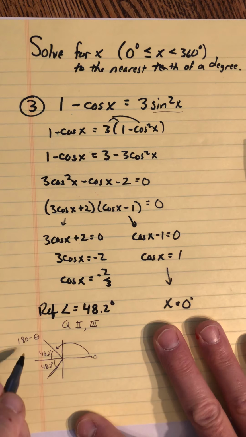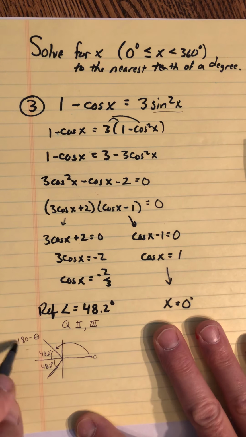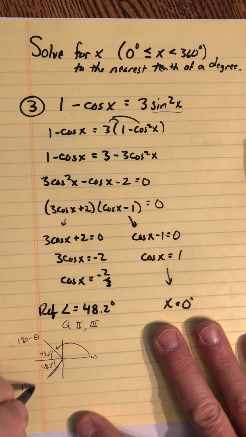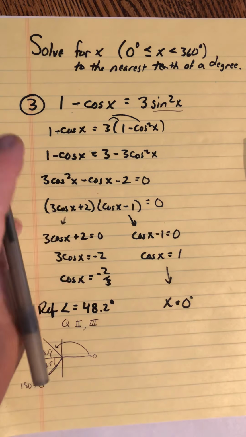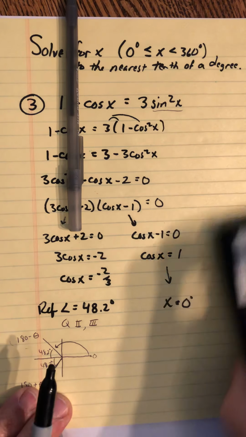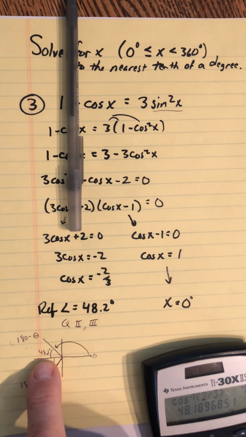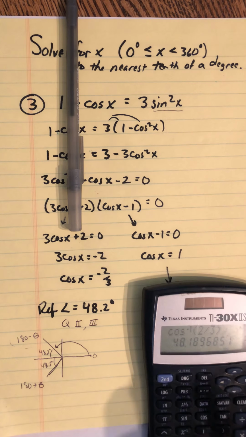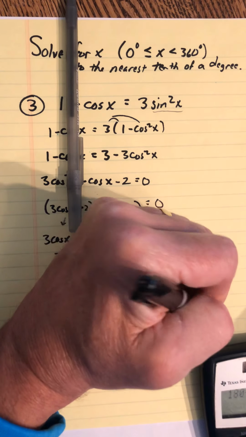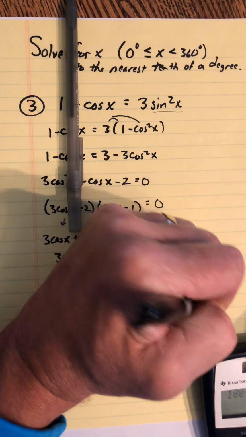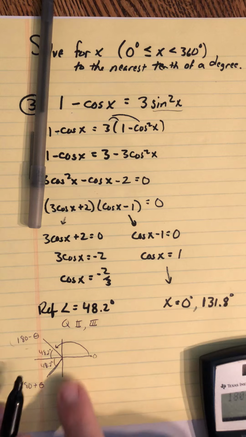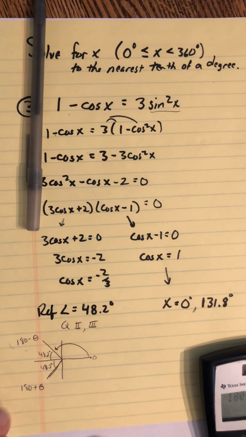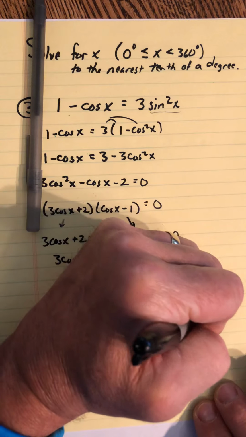minus, I'll call it theta, the reference angle. Second quadrant is always 180 minus the reference angle. Third quadrant is 180 plus the reference angle. So our answers here will be 180 minus 48.2, that gives us 131.8. That's the second quadrant angle. And the third quadrant angle is 180 plus 48.2, which would be 228.2.